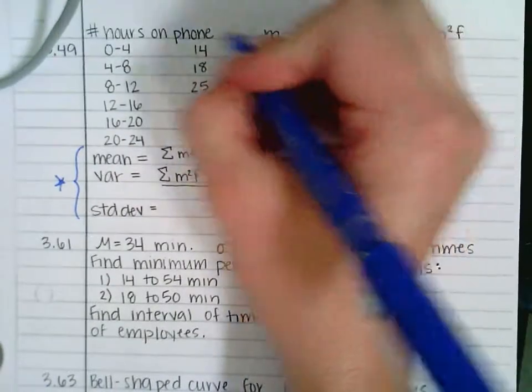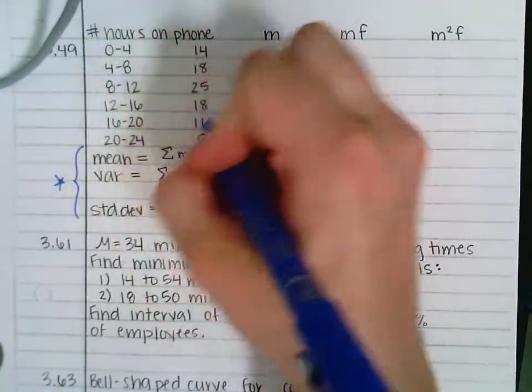So the first thing you would find, this is number of hours on the phone, and you just have the frequencies. So they didn't give us the full data set.